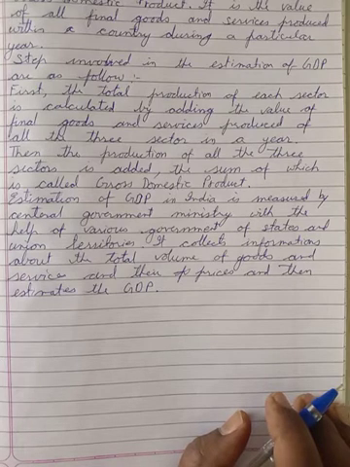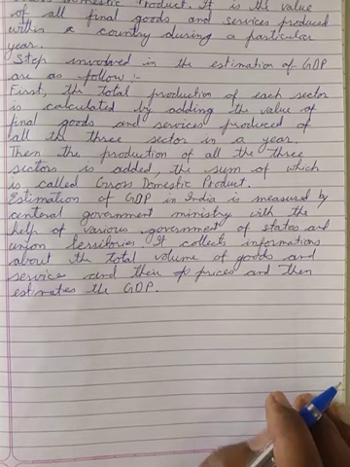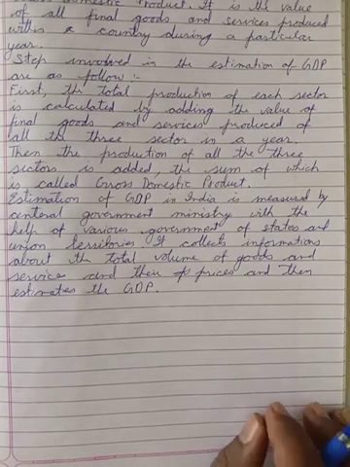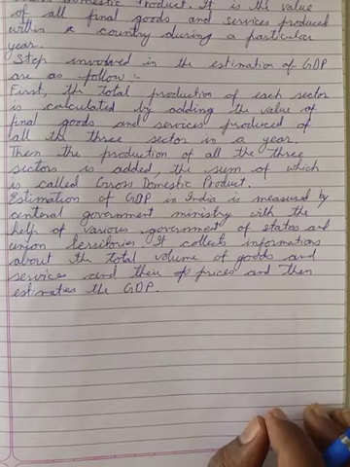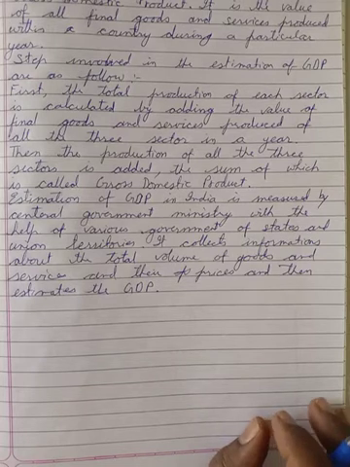we count the goods and services produced in that sector in a financial year. A financial year starts from 1st of April of any year to the 31st of March of the next year.